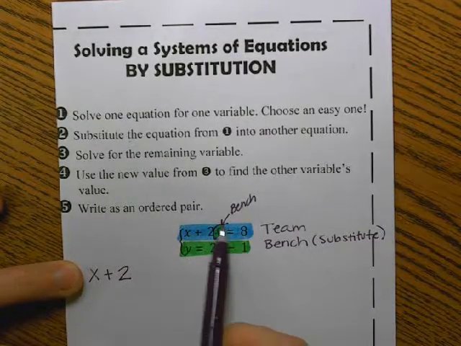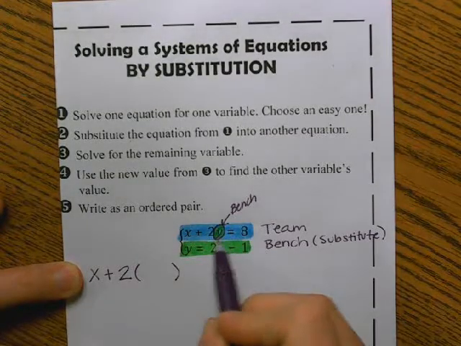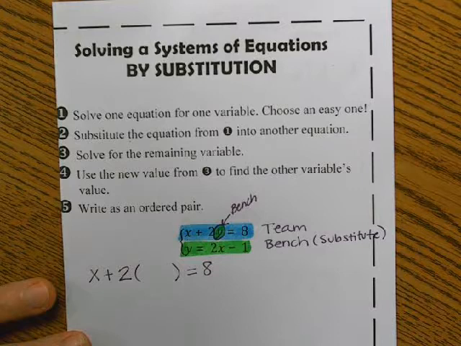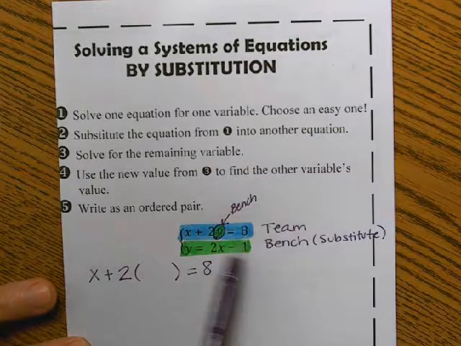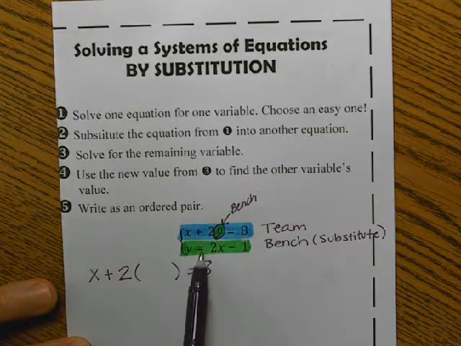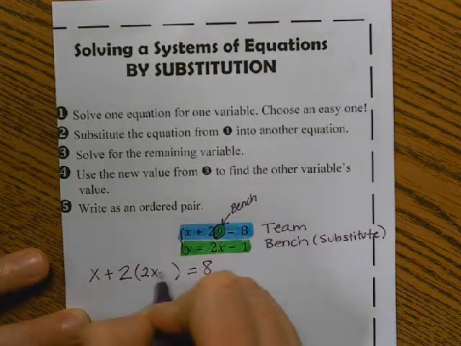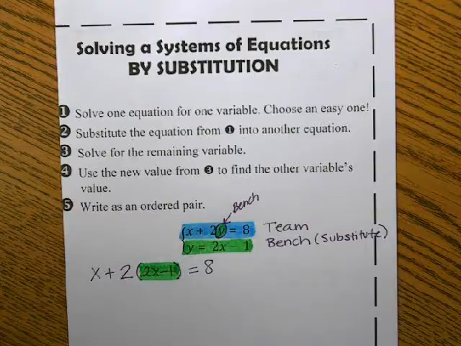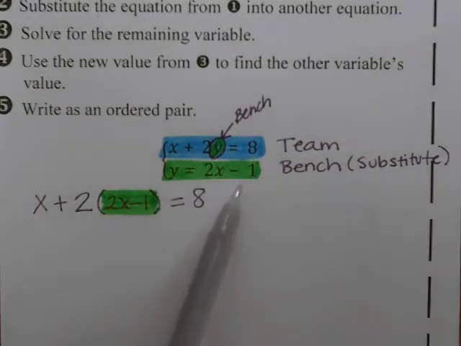Now see how there's a circle here? Instead of a circle, in math we use parentheses. So we'll put a big open parenthesis, and we're not going to write y, and then we'll say equals 8. Instead of putting in y, we're going to put in this 2x minus 1. See how it says y equals? So instead of that, we're going to put this whole 2x minus 1 inside the parentheses. That's what we put in instead of y, because it says y is equal to that. So we replaced it: instead of the y, we put this 2x minus 1.